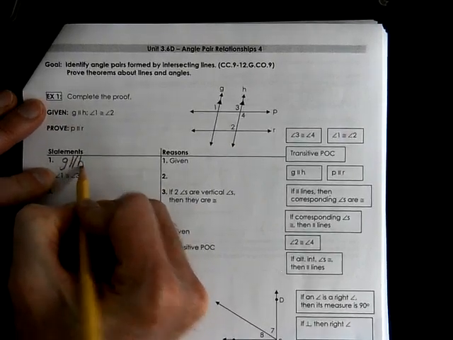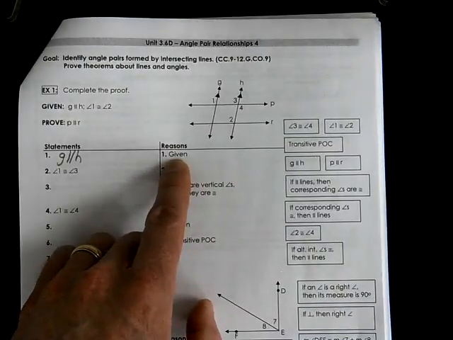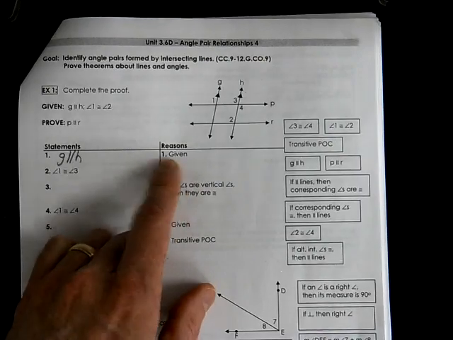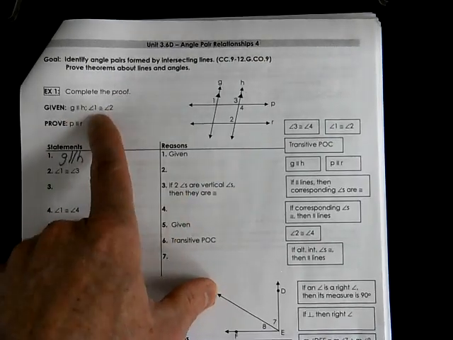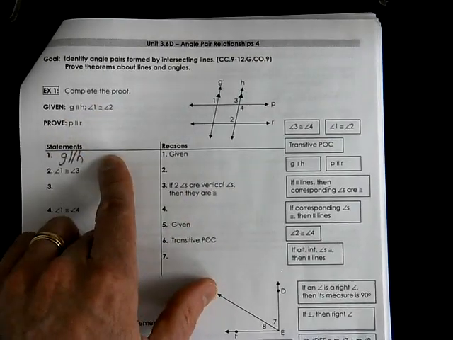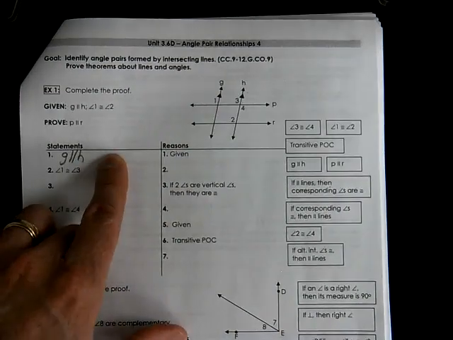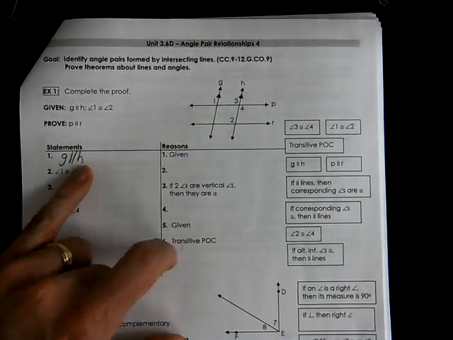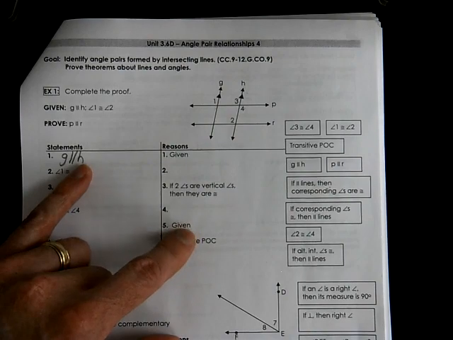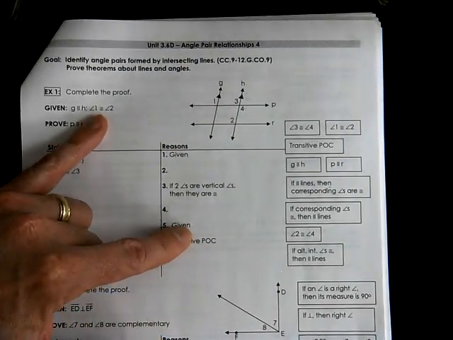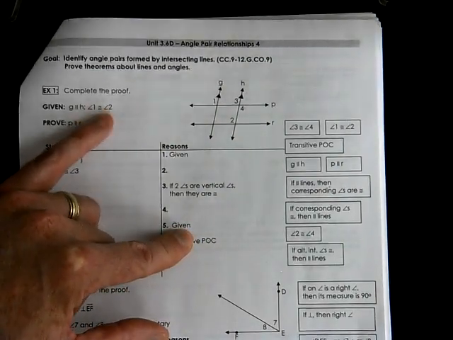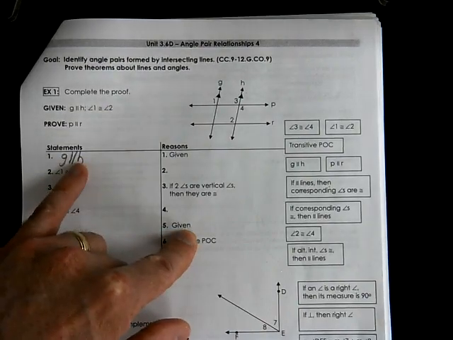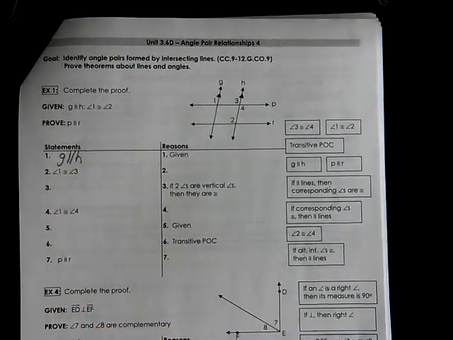G is parallel to H. That's our given information. Some people think that they put all the given information all up front. And sometimes we do. But notice here, they're waiting for more given information later on. So let's not talk about this given information yet. Let's just talk about that given information.